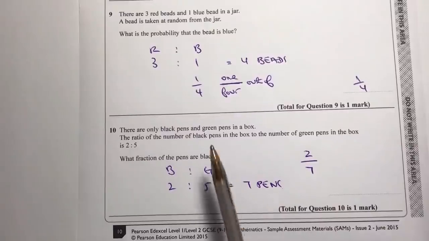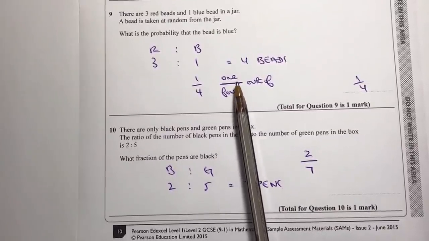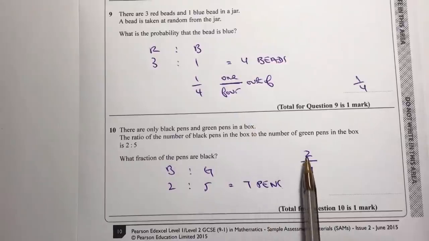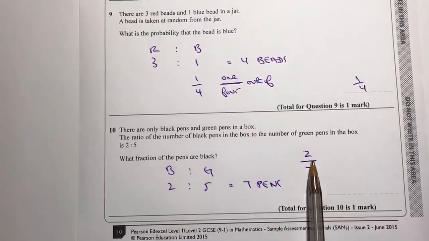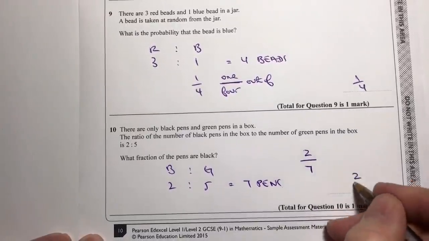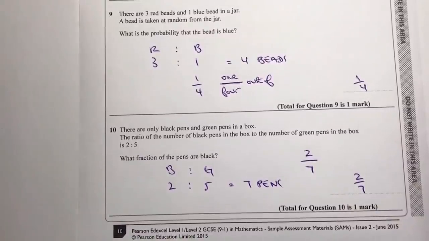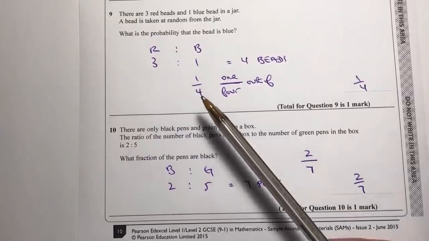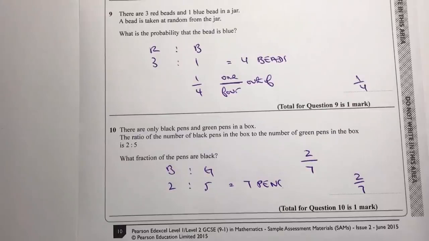Exactly as we did in the previous question, where we read it as 1 out of 4, we can read this as 2 black pens out of 7 pens in total. So that's going to be a fraction of 2 out of 7. And I would try to encourage you to get used to reading fractions in that way, rather than reading this as 2/7 or 1/4. Sometimes it can be very helpful, particularly dealing with maths, if you read it as something out of something else. Okay, so let's move on then to question number 11.